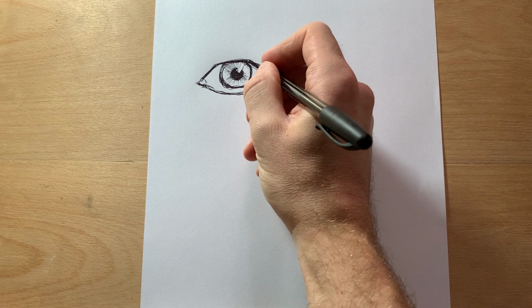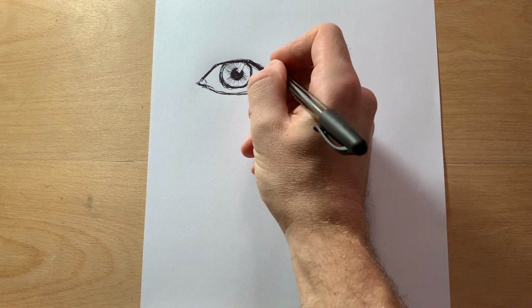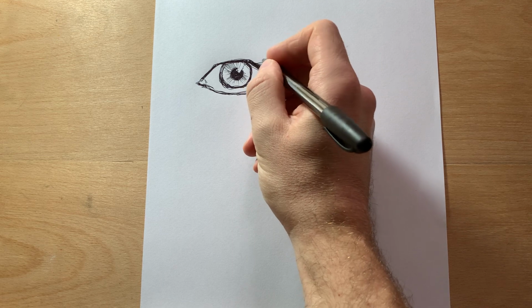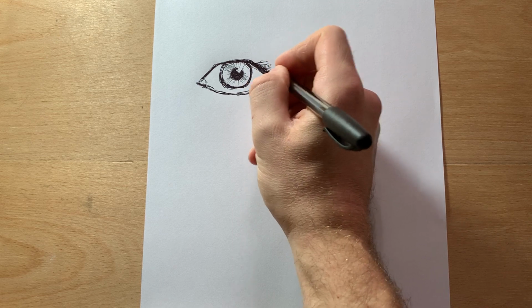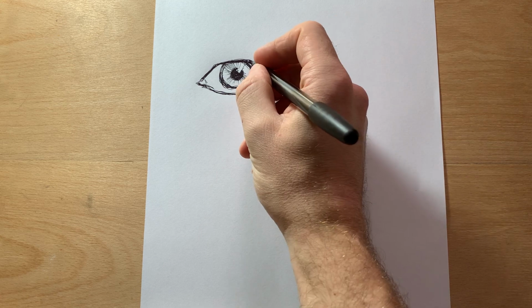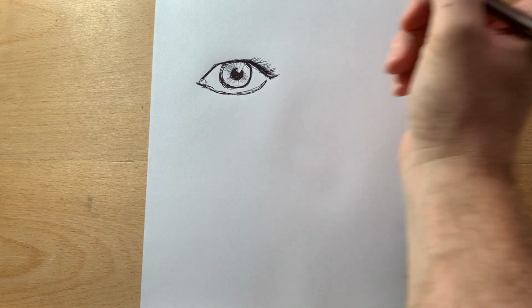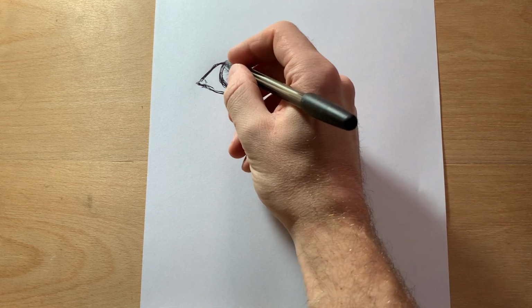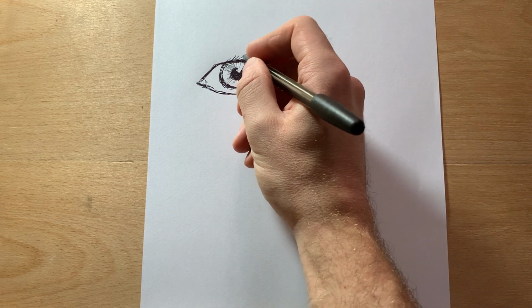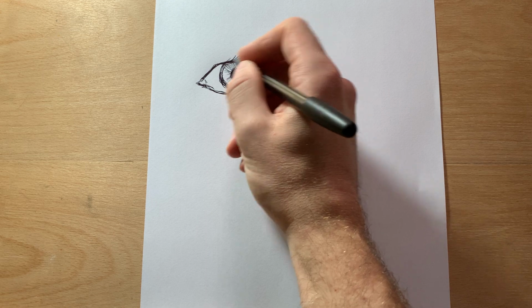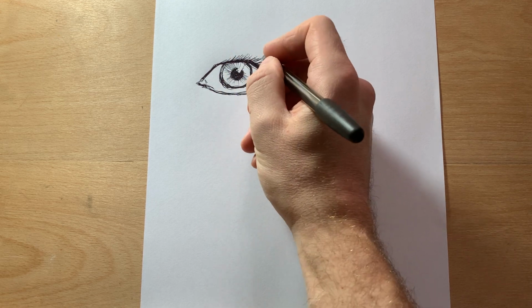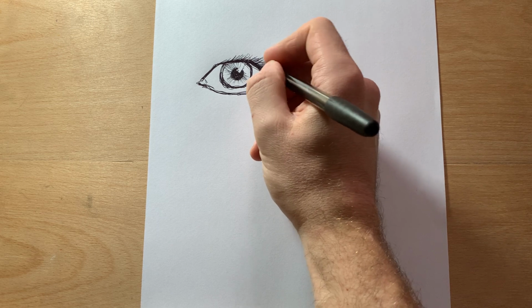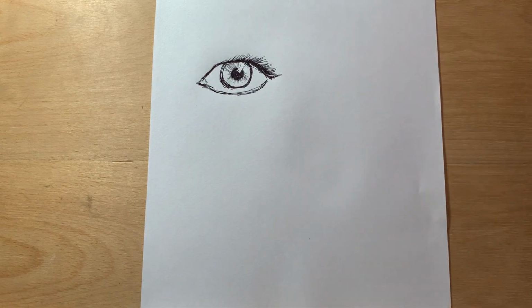Your eyelashes don't stick straight out. They have a curve to them. So you can start curving them away, and they shouldn't be the same length or the same distance. What you should do here is something I like to call controlled scribbling. You're making these little marks, some heavier, some lighter, flipping out from that top line.